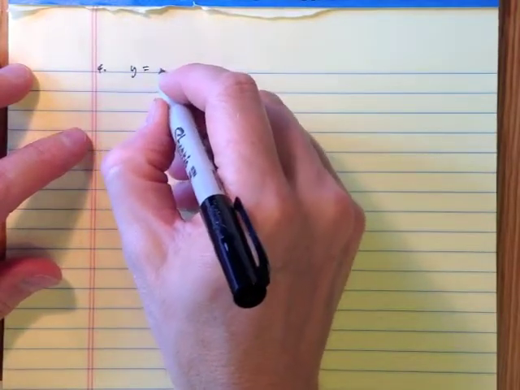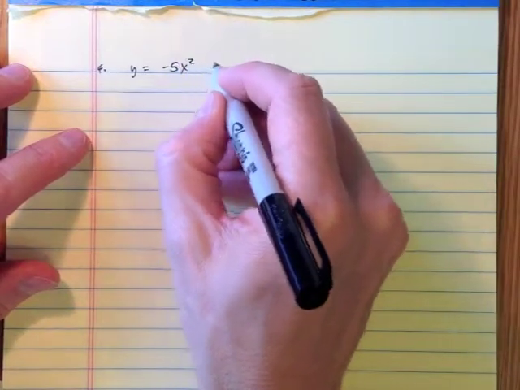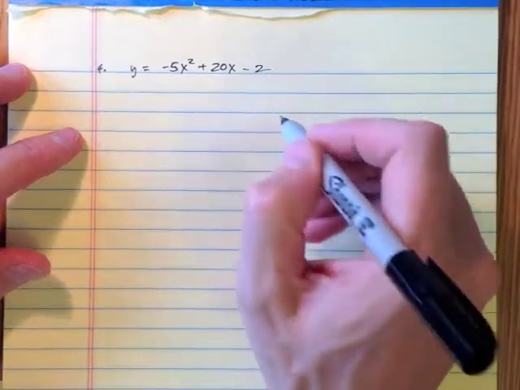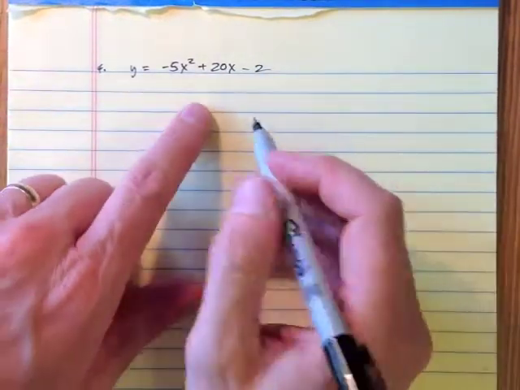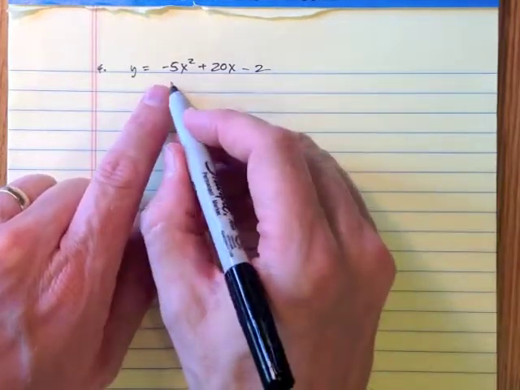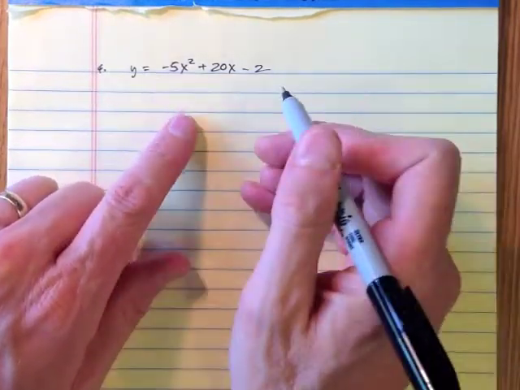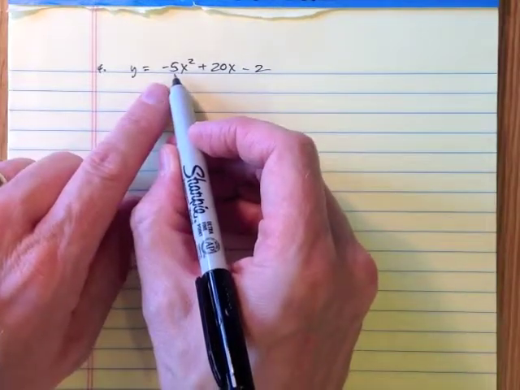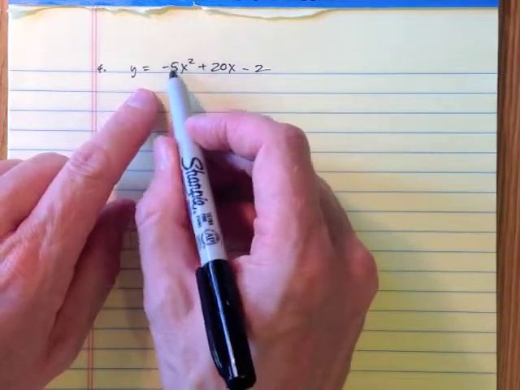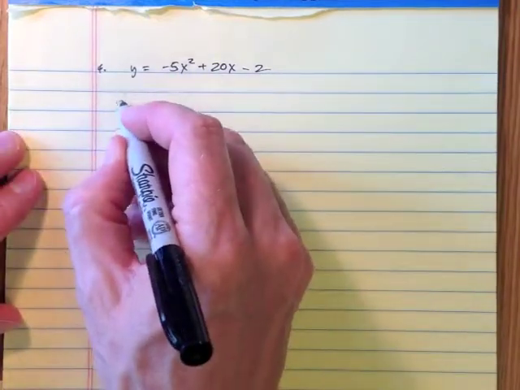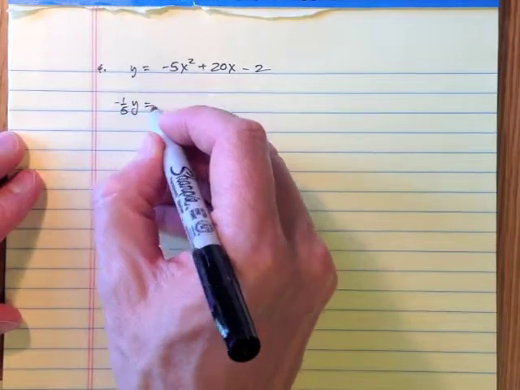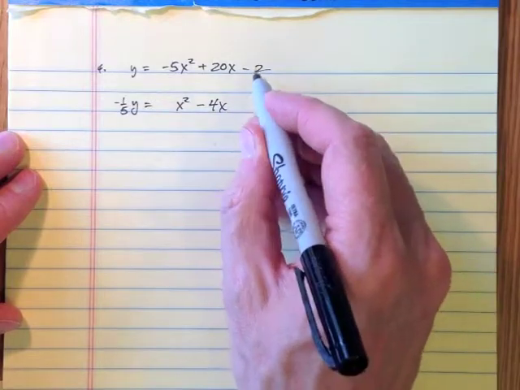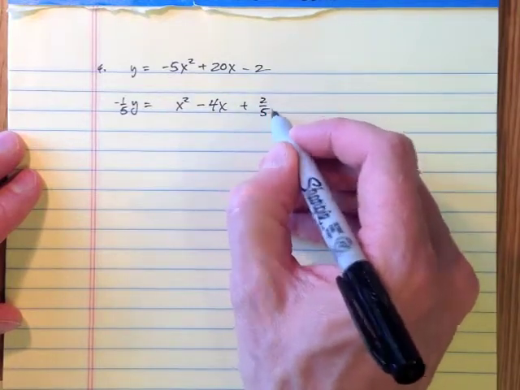What if we try to graph y equals negative 5x squared plus 20x minus 2? If I put it in that a times (x minus h) squared plus k form, I'll be able to read off the vertex and pretty much tell what the graph looks like. So I'm going to divide both sides by negative 5, because I can't complete the square with a number other than 1. So negative 1/5 y is x squared minus 4x plus 2/5. I divided by negative 5.